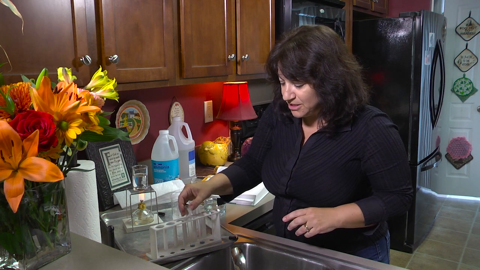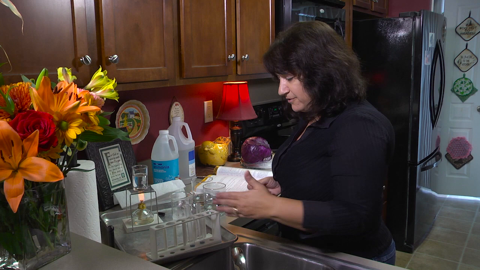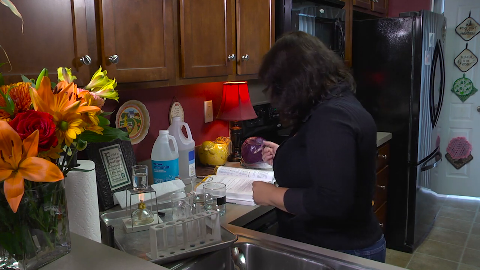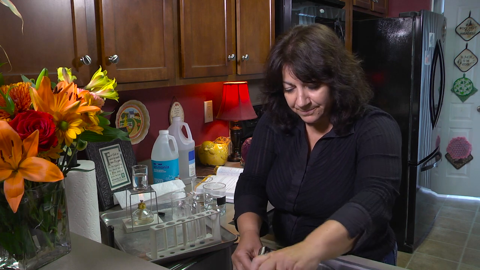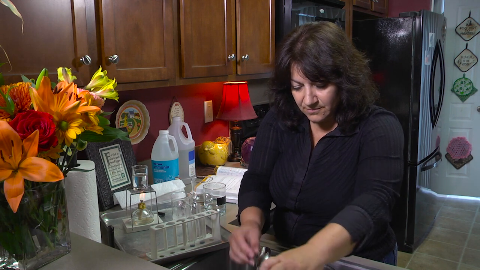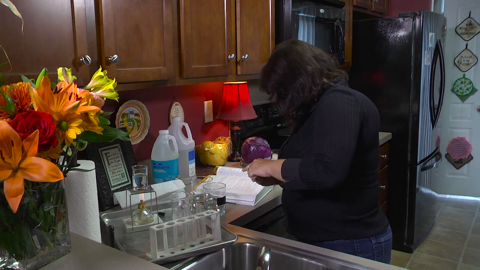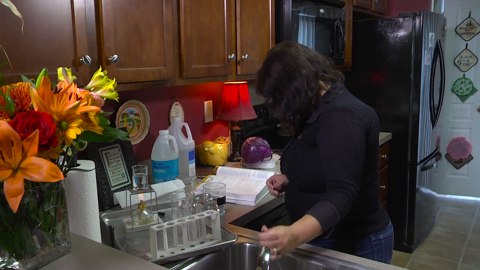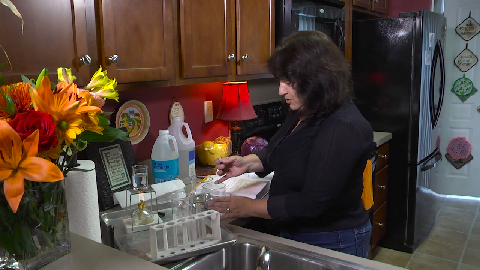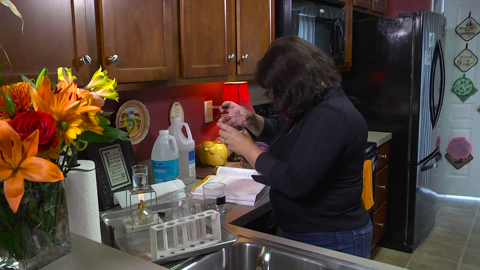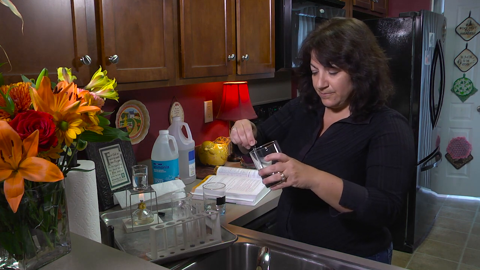With each addition of material, you want to note in your textbook or your notebook the color of the liquid that's inside your test tubes. Okay, so now I'm going to rinse out my eyedropper. Make sure all that cabbage water's out of it. And I'm going to add 15 drops of vinegar to each of the test tubes. So this was my ammonia solution, this is my vinegar, and I want to add 15 to each test tube.